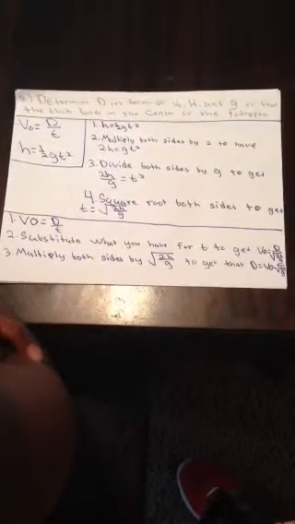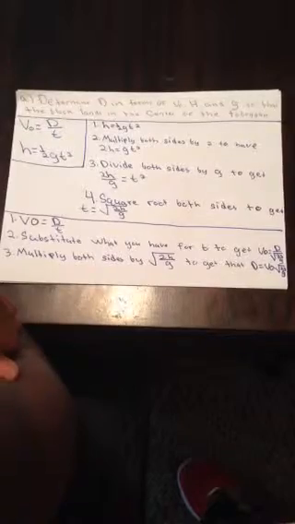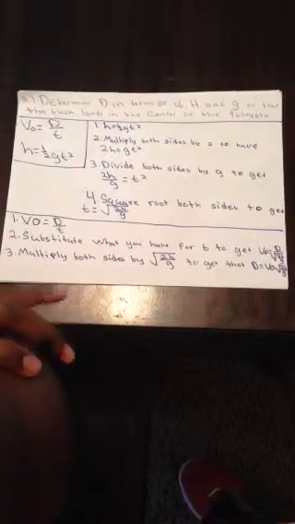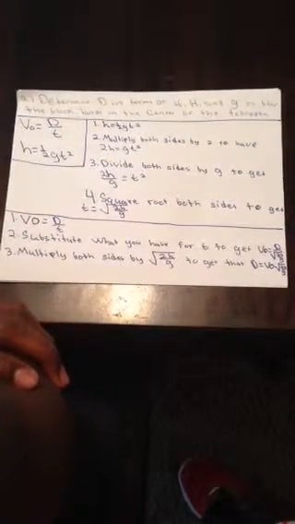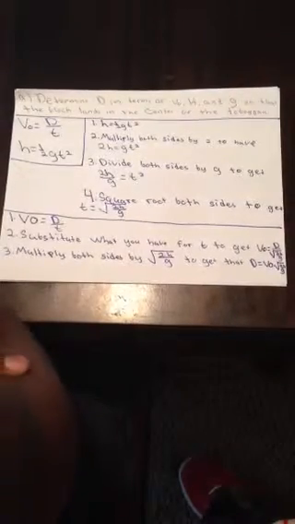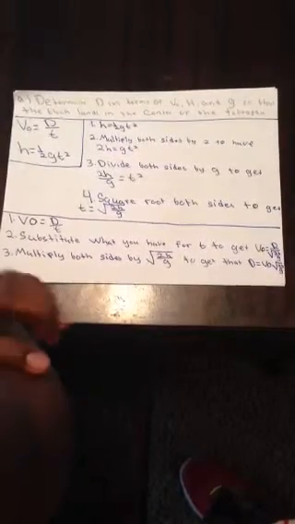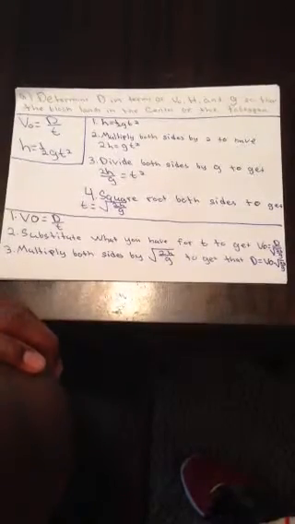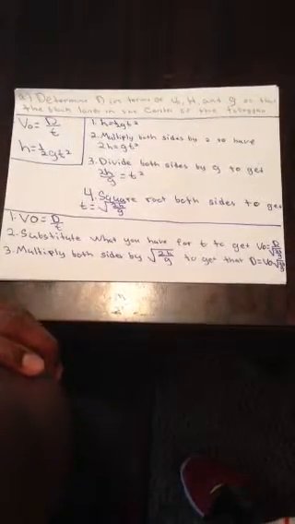Since you're trying to solve for d, you have to go back to the first equation. Your initial velocity equals your distance divided by your time. So you're going to substitute what you just found for t into that equation to get that your initial velocity equals distance divided by the square root of 2h divided by g. Then you're going to multiply both sides by the square root of 2 times your height divided by your gravity to get the final answer: your distance equals your initial velocity times the square root of 2 times your height divided by your gravity.